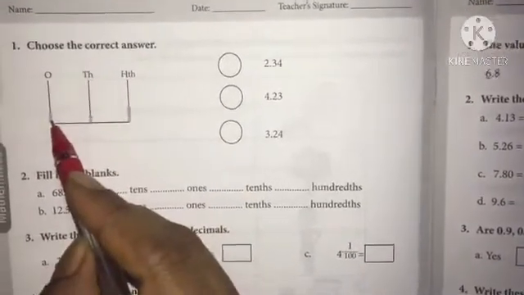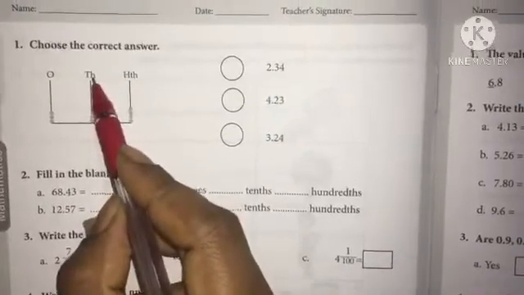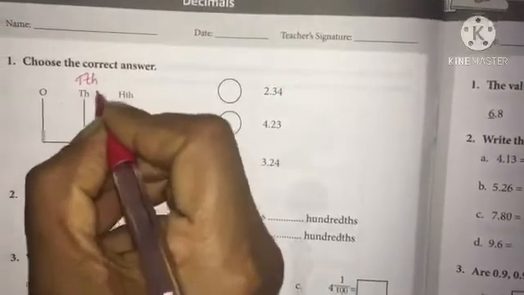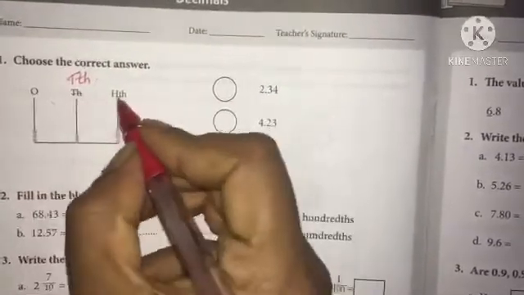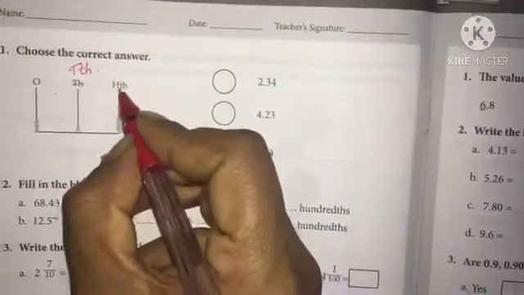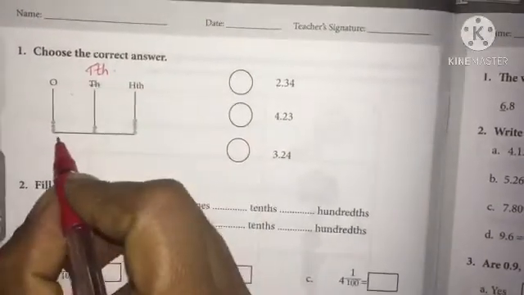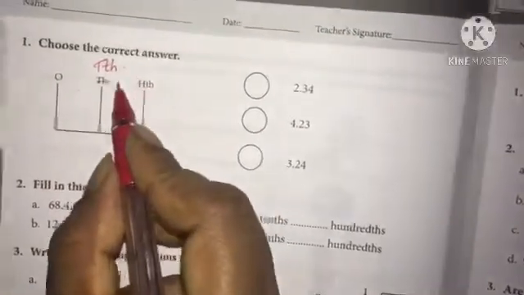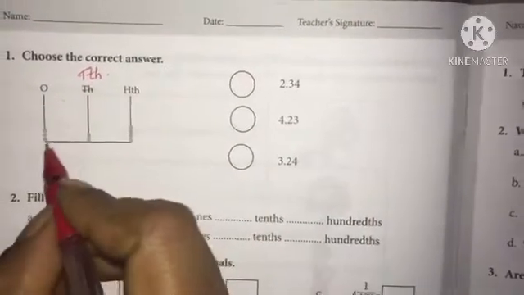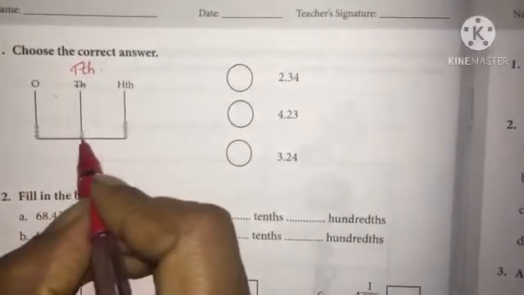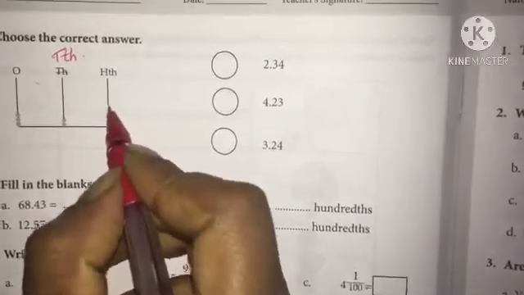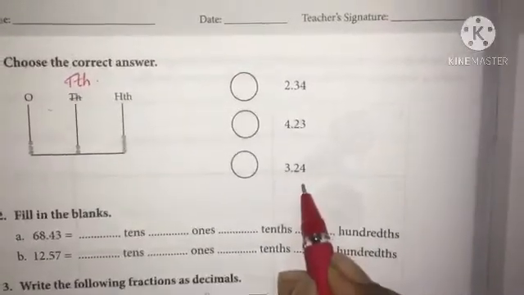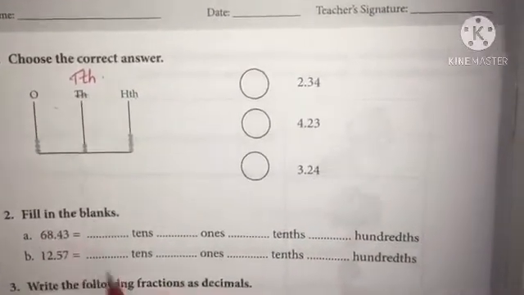Here, ones is given, after that tenths, hundredths, thousandths. It's maybe tenths, 10th, then 100 for hundredths and thousandths. Then how to write this in decimal? So once it's 3. All these come in the decimal part. Okay, so it's 3.21234. So it's the answer. 3.24. Then the next one, filling the blanks.